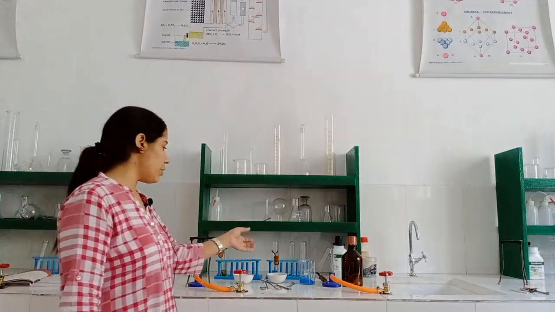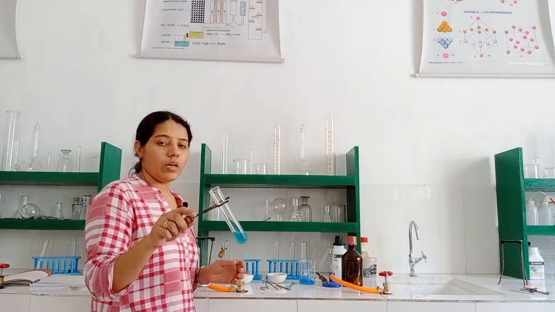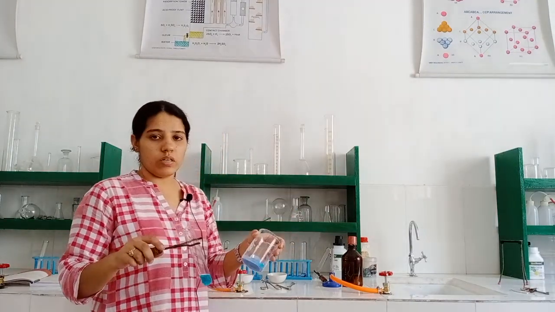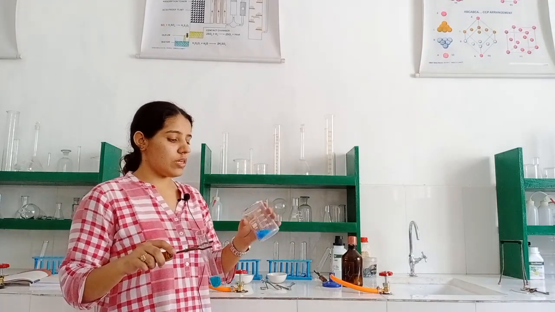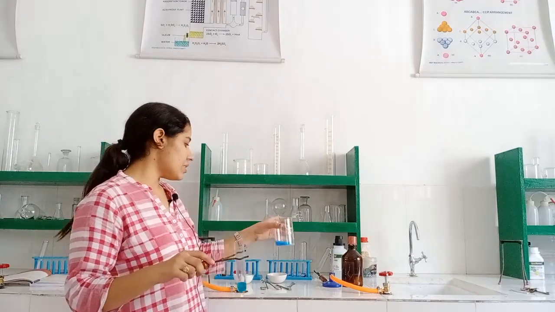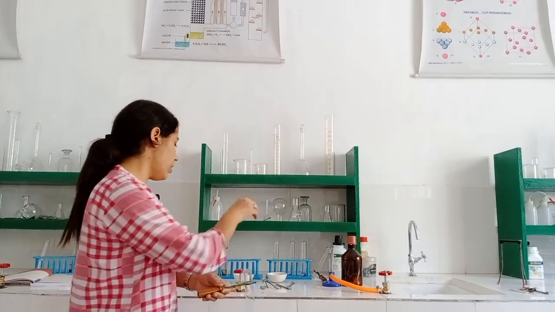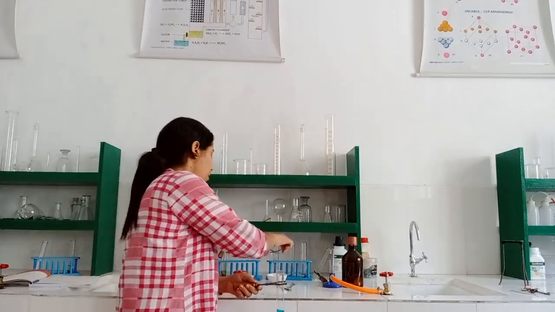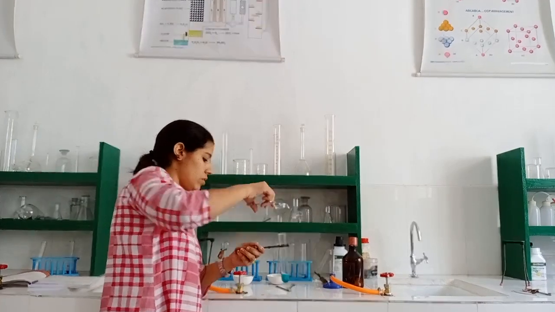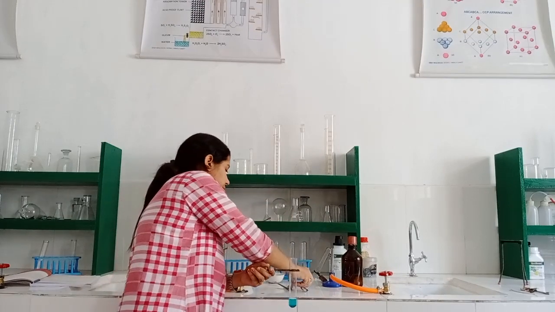For that particular experiment, what we need is copper sulphate solution, and this copper sulphate solution you can easily make from copper sulphate crystals. What you have to do is just add some crystals in a test tube, pour some water and mix it well. You will get the solution of copper sulphate. Now we are having iron nails. We have to put some 2 or 3 iron nails in this copper sulphate solution.